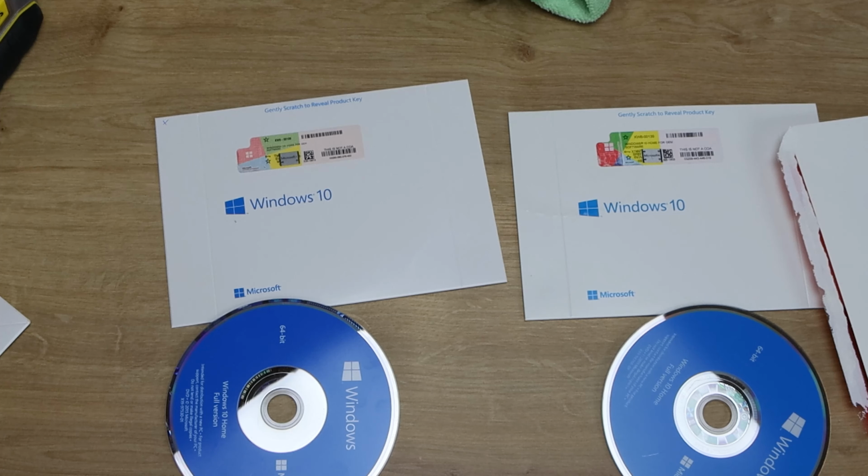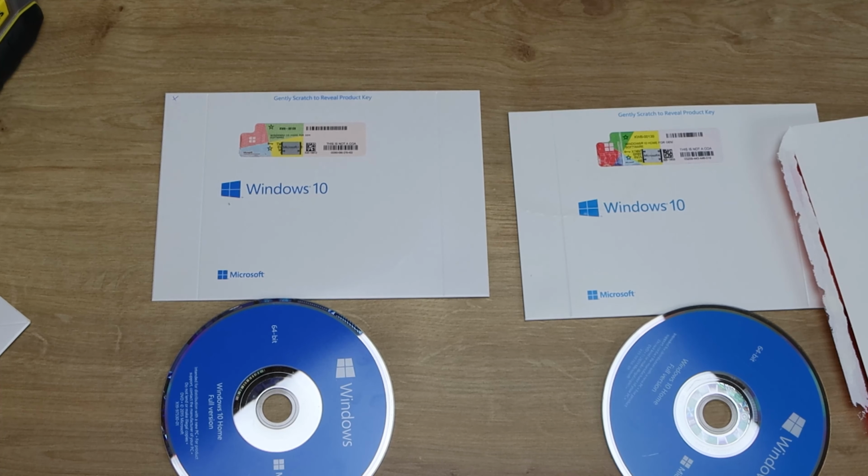I'd say the quality of the sticker on this one is better. But again, there's very little between them. And the question is, will I be able to activate both of them in a few minutes? I have a feeling the answer is going to be yes, to be honest with you. But I'll give it a go and go from there.